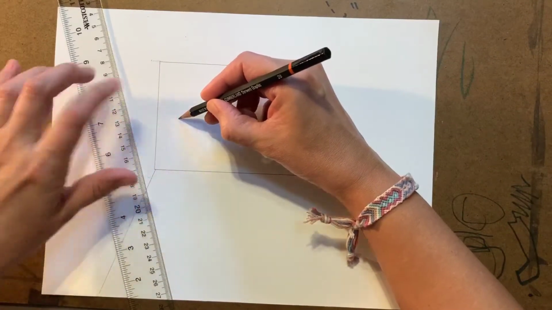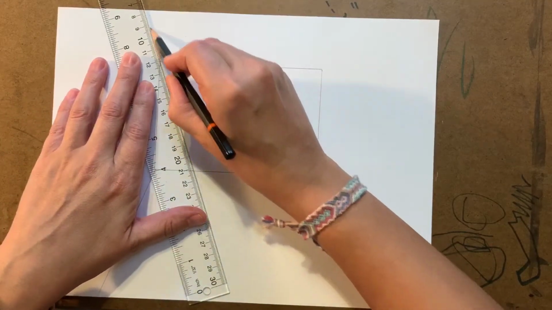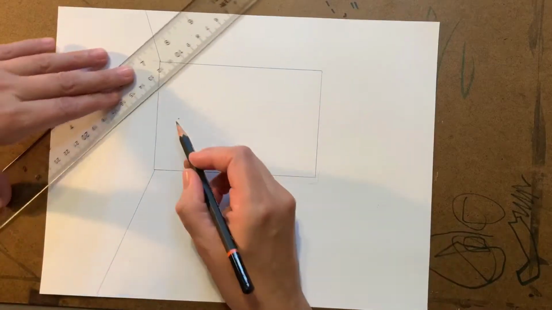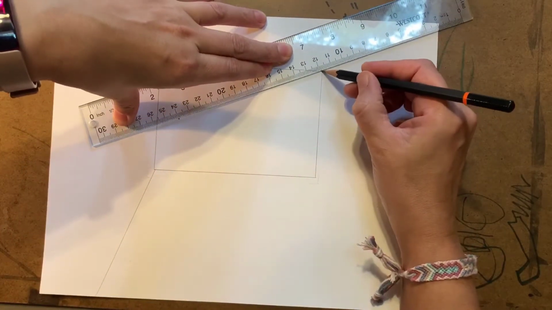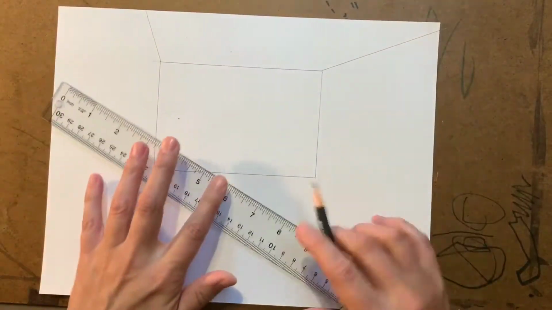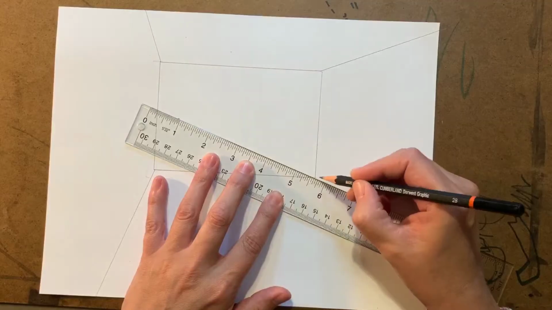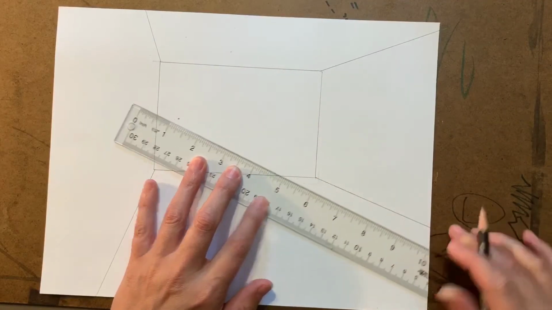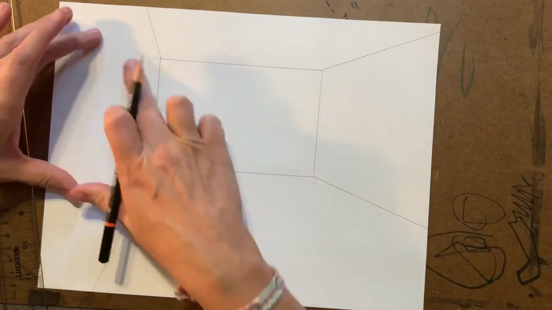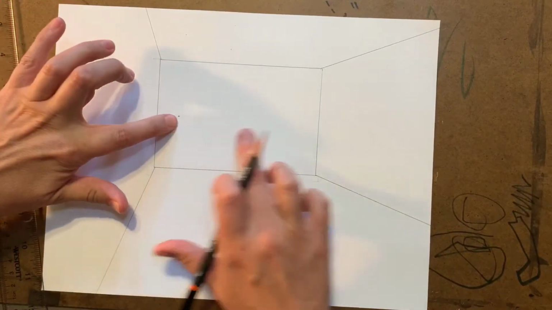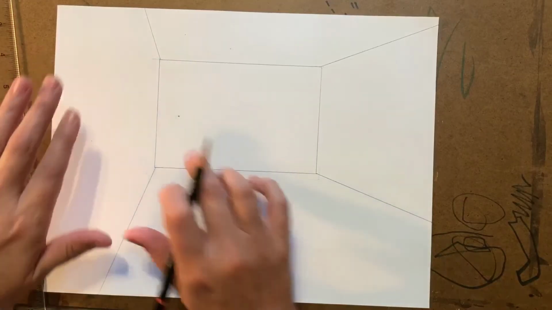So I'm going to line this vanishing point up with this corner and draw my line. I'm going to line it up with this corner and draw my line. And then I'm going to line it up with this corner and draw my line. The reason that the walls are angled differently is because I'm closer to this wall. I'm further away from this wall because I'm on this side of the room.